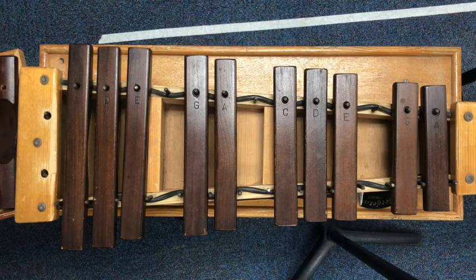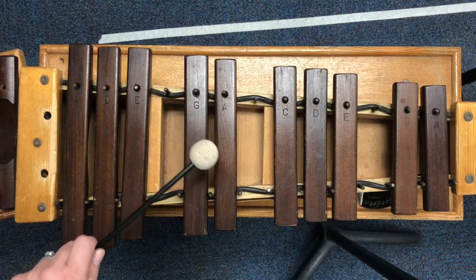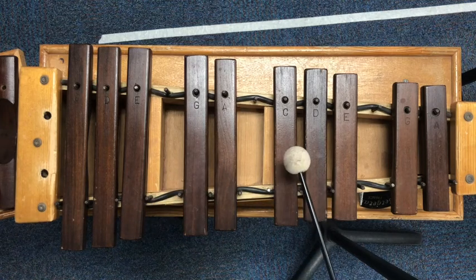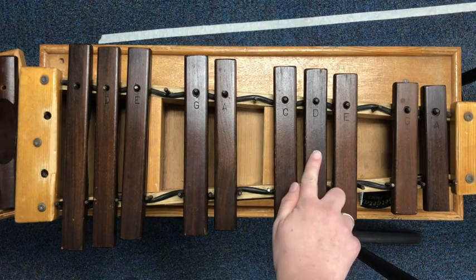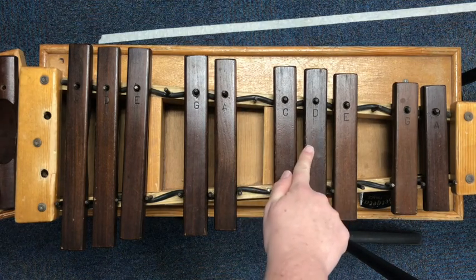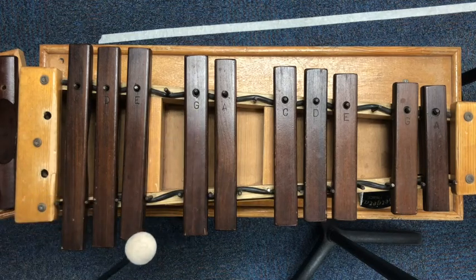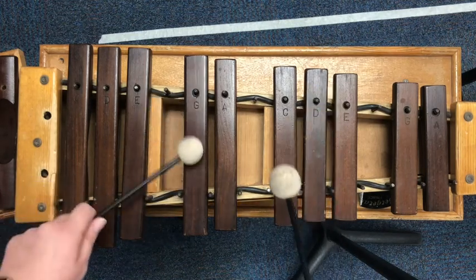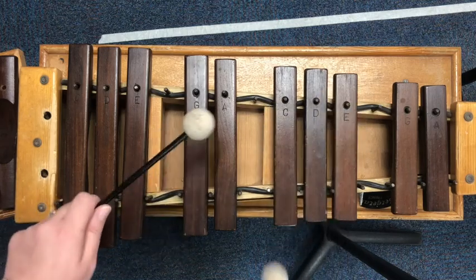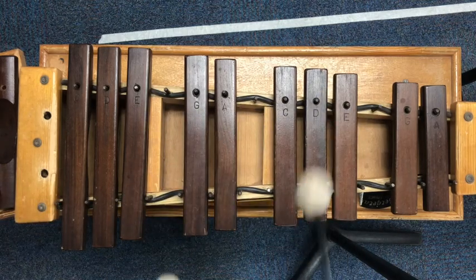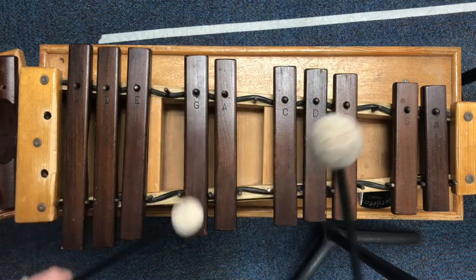All right, the next pattern here is going to be left hand gets the G's, right hand will get some different notes over here. So the right hand for this pattern is going to get D, C, and D, and the left hand's just going to put a G in between each of those. So like this, D, G, C, G, D, G. Again, D, G, C, G, D, G.